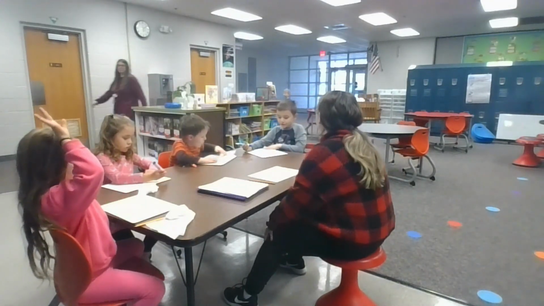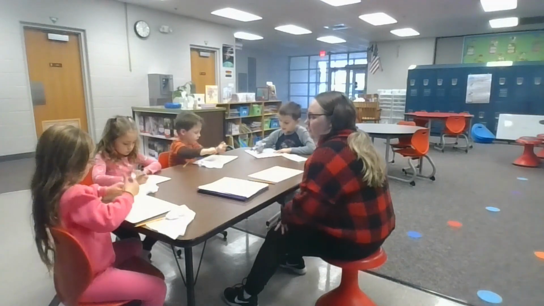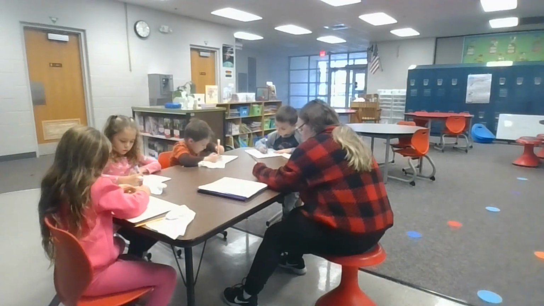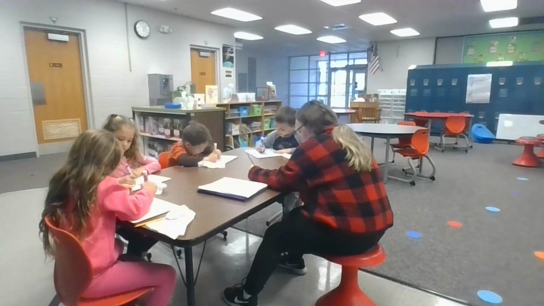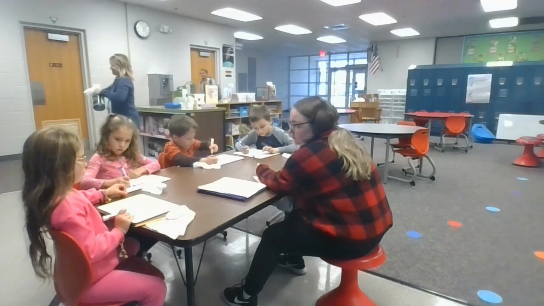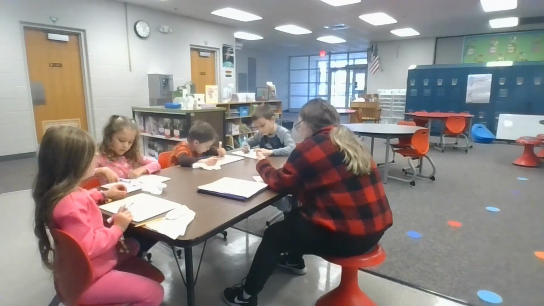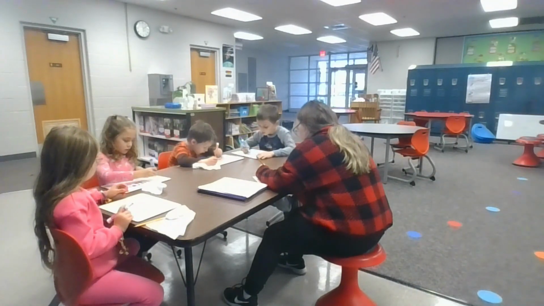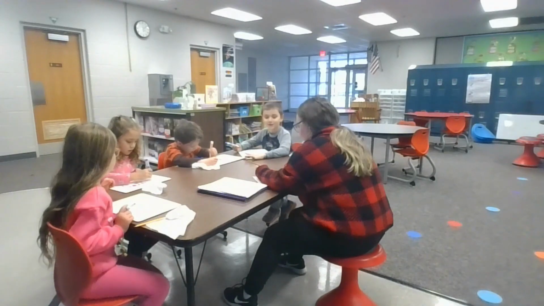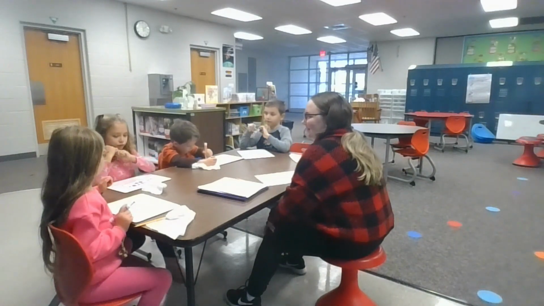Zach. Dice. Dice is another way. Draw me a picture of dice representing 12. We'll come back to you, Rowan. All right. 5, 6, 7, 8, 9, 10, 11. We're doing 12. 1, 2, 3, 4, 5, 6, 7, 8, 9. I did 12 on 2 dice.